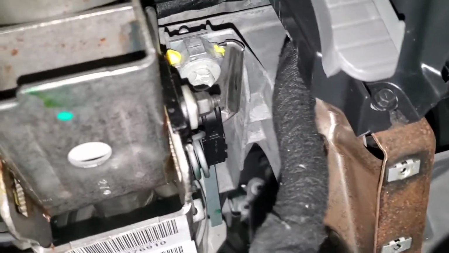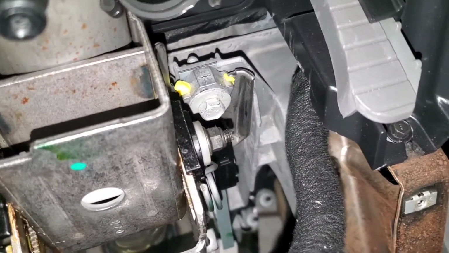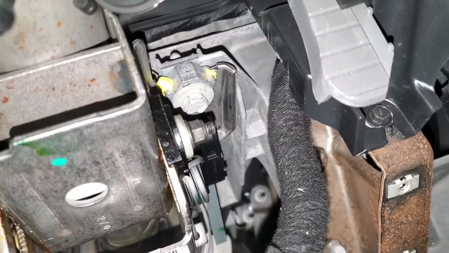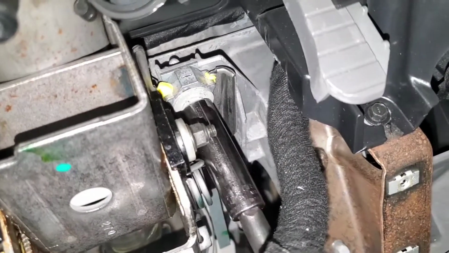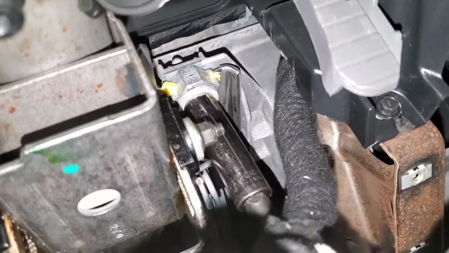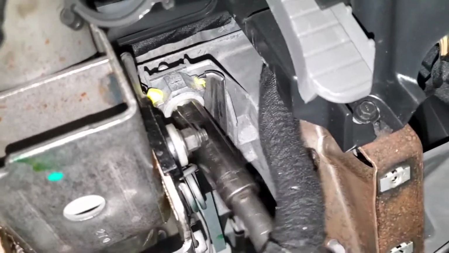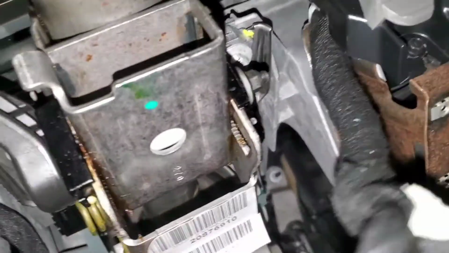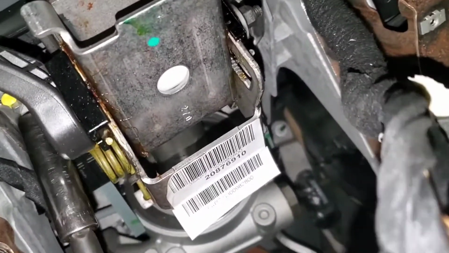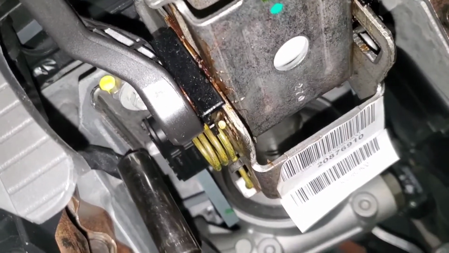All right, let's see what I can do here with one hand. It's not on too tight. Let's do the other one. I can't see.